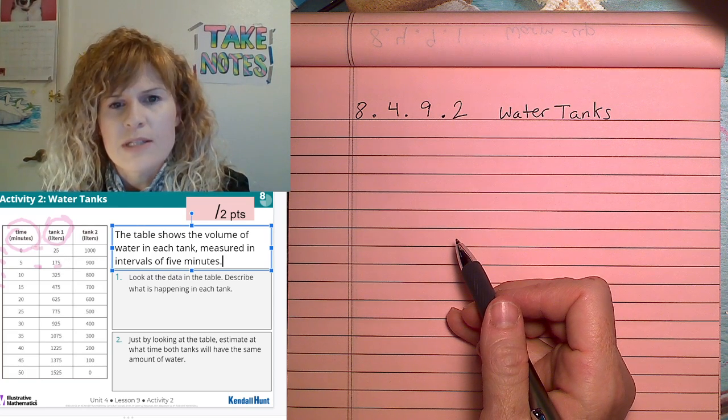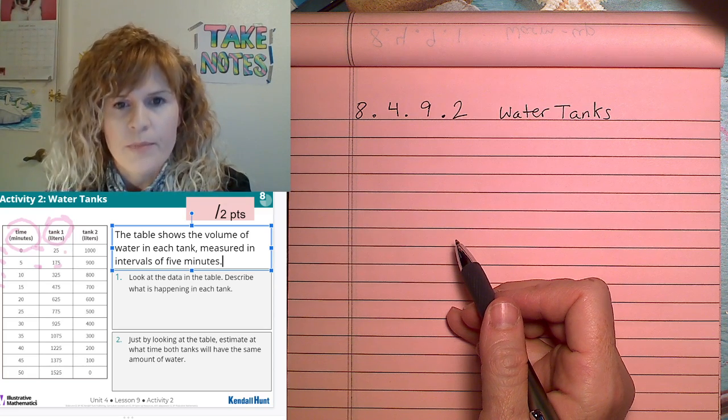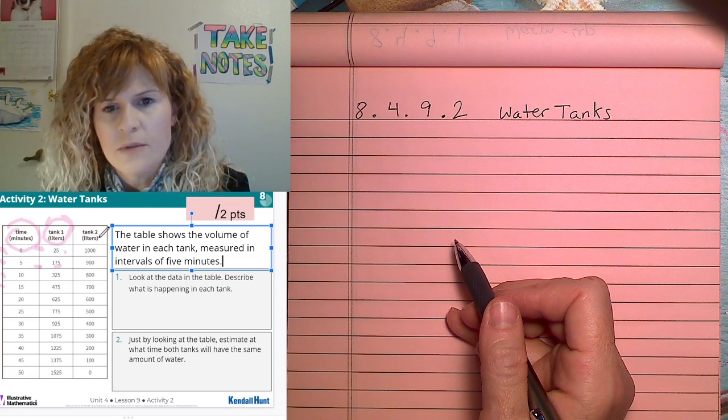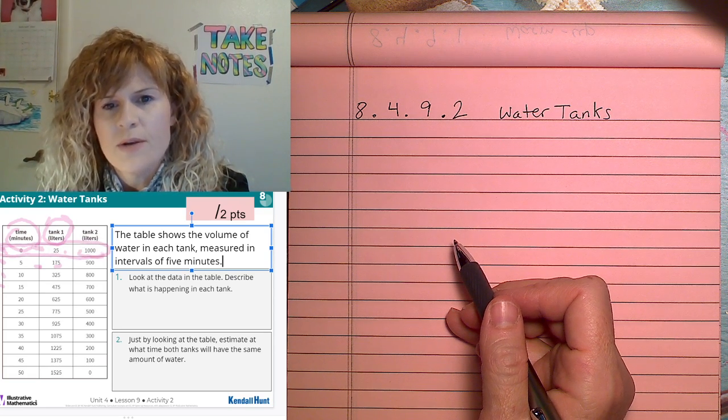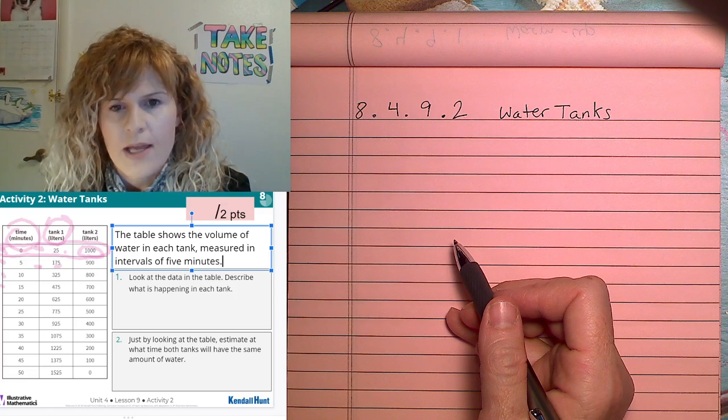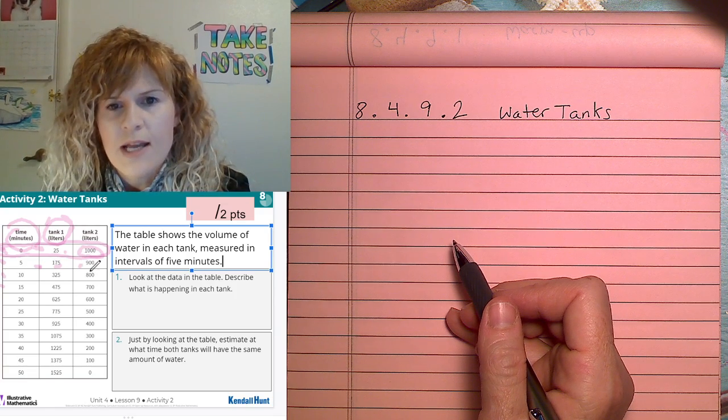At 0 minutes, from the start, it already had 25 liters. In tank 2, at time equals 0 minutes, it has 1,000 liters of water. After 5 minutes, it has 900 liters, and so on.